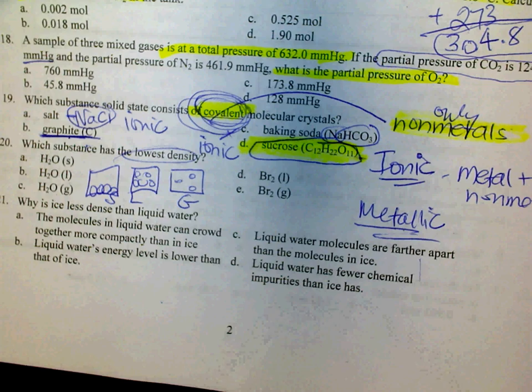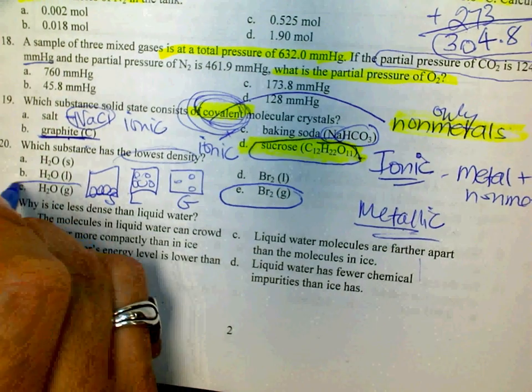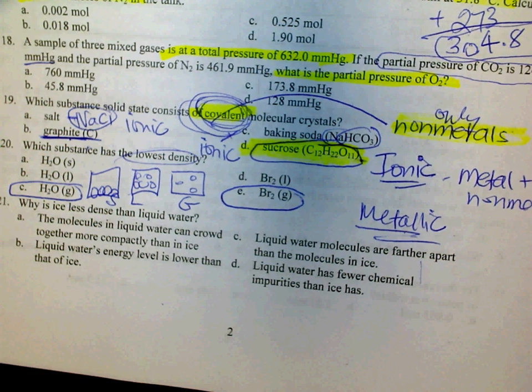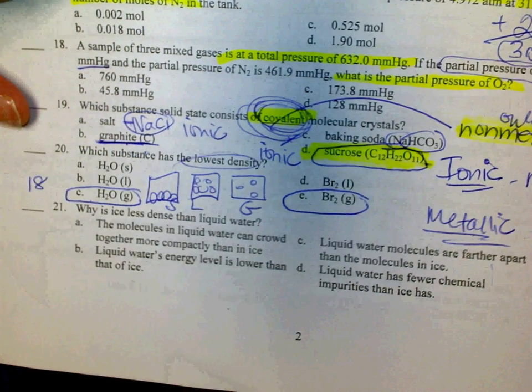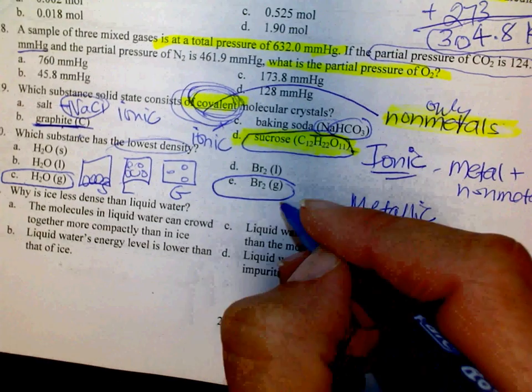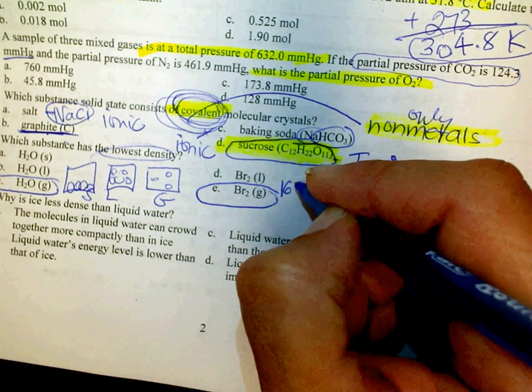Gas, right? So, what are your two choices? The two gases. All right. Now, look at their molar masses. What's the molar mass of this? 18 grams per mole. And this is Br2, which is 80 times 2. I'm getting that from the periodic table.